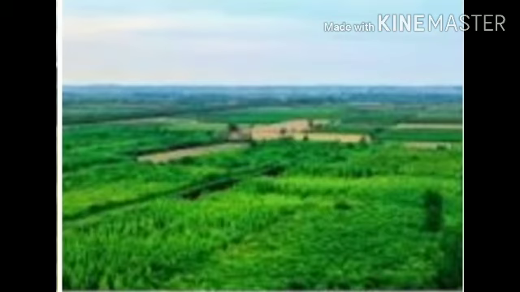So, what is Bhabar? Bhabar is a narrow belt which is covered by pebbles which are deposited by rivers, and the river flow disappears in this area because river flows under this pebble.